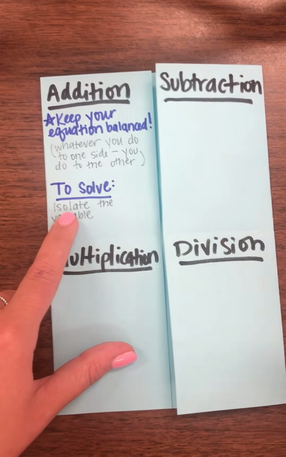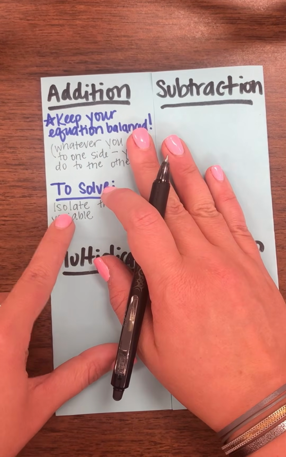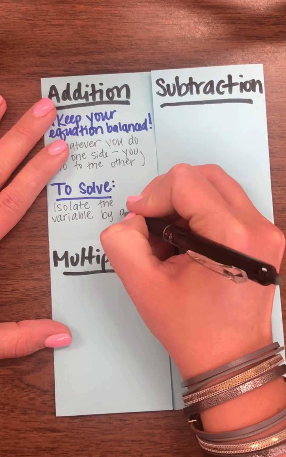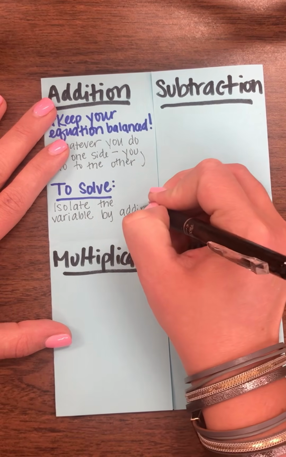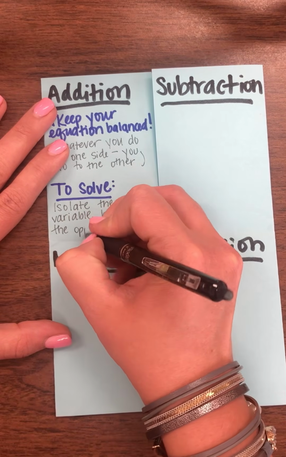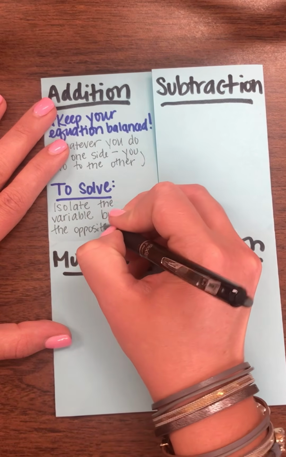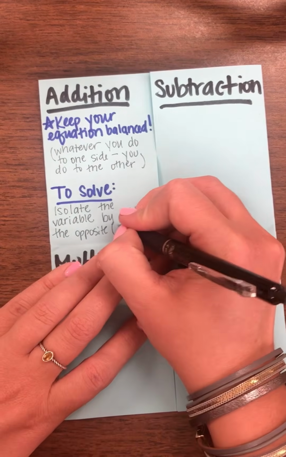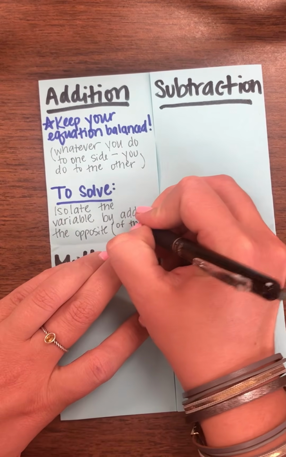Isolate means to get by itself. So we wanna get the variable by itself by adding the opposite. And I'm gonna put here in parentheses, and we're gonna use a mathematical term of the constant.